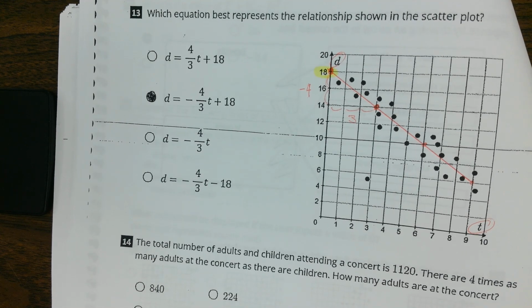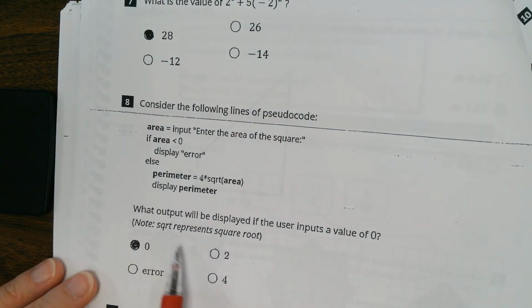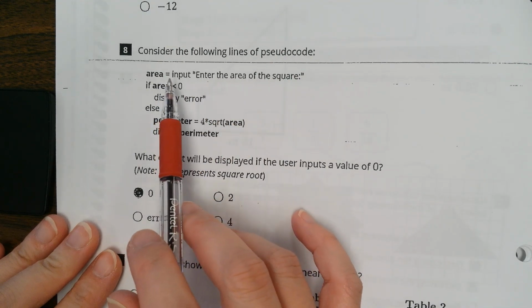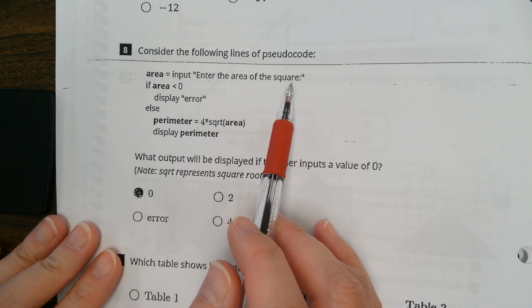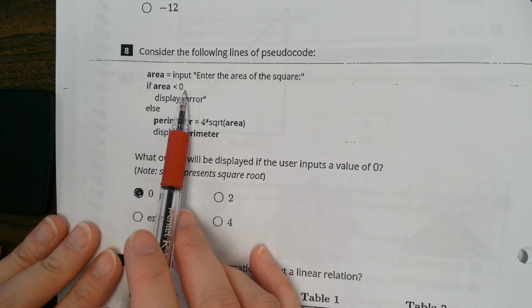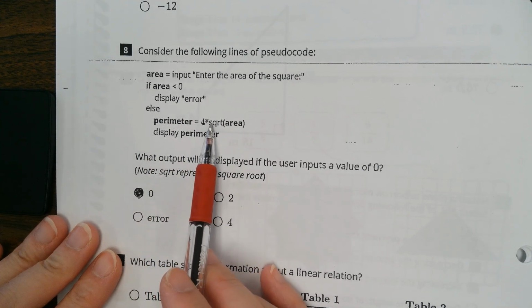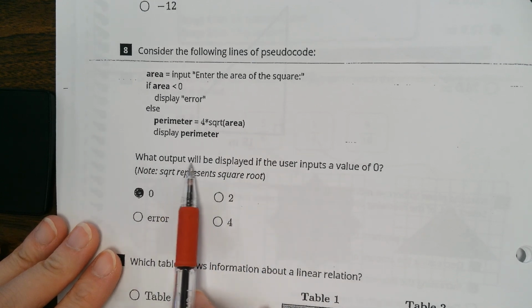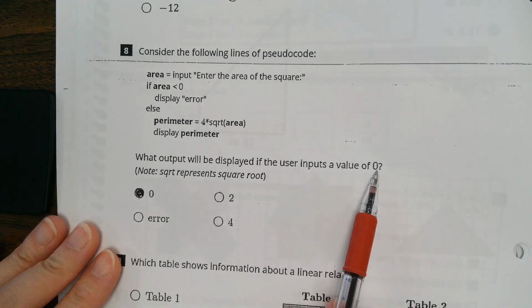Number 8. Page number 13. This one? Okay. Consider the following line of code. Area equals input. Enter the area of the square. If area is less than 0, display error. Else perimeter equals 4 times the square root of the area. Display perimeter. What output will be displayed if the user inputs a value of 0?